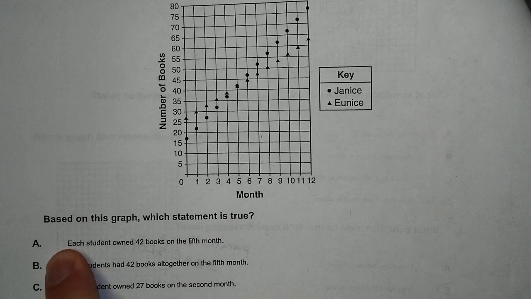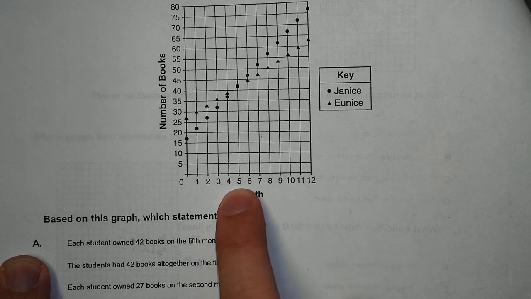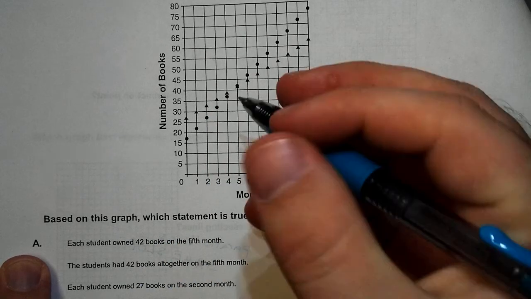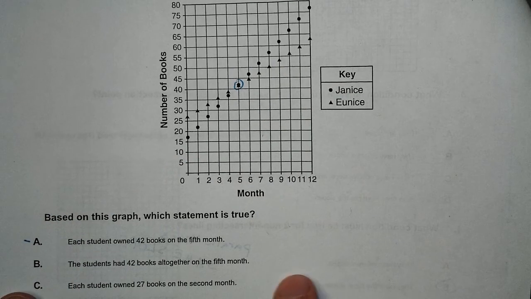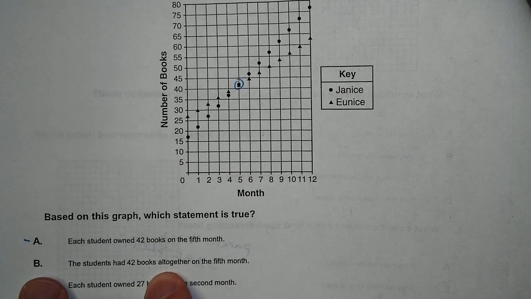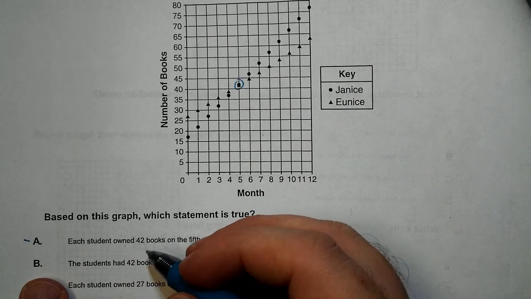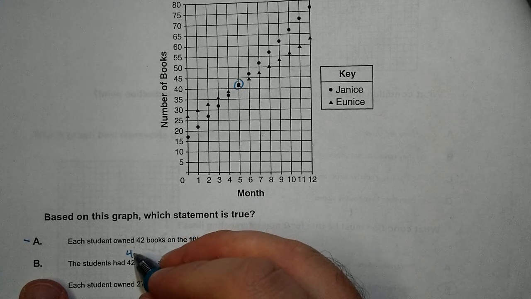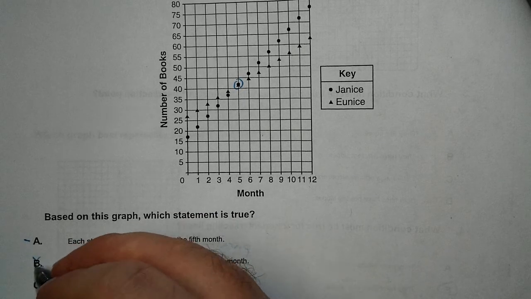So, is it A, each student owns 42 books in the 5th month? Find month 5. It looks like they both could have 42, so let's put a line by that. Let's come back to it. B says students had 42 books altogether in the 5th month. Well, they each had 42 books, so really 42 plus 42 is 84, so B doesn't work.